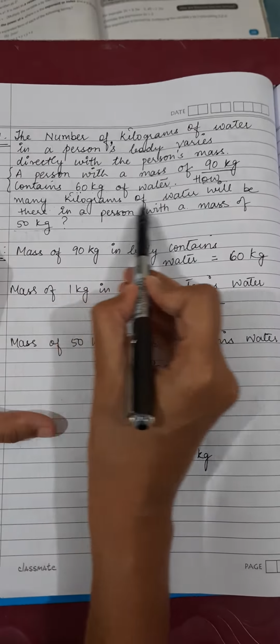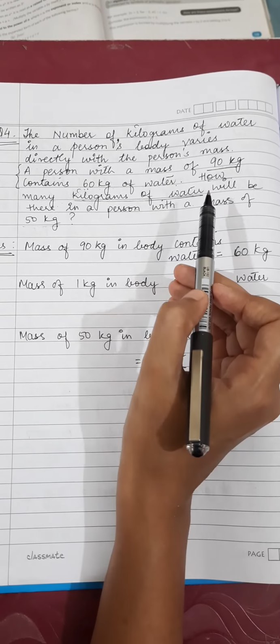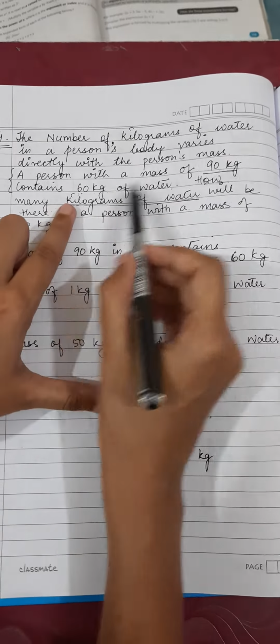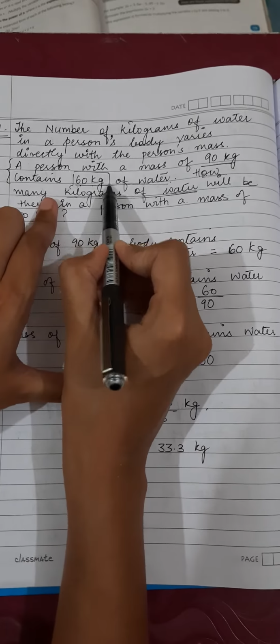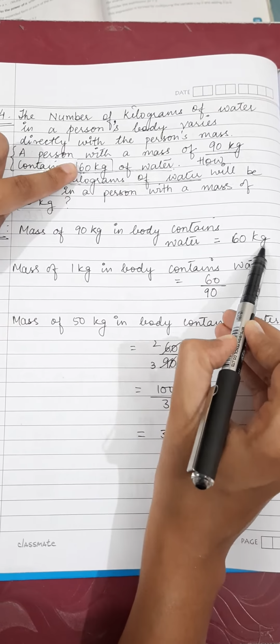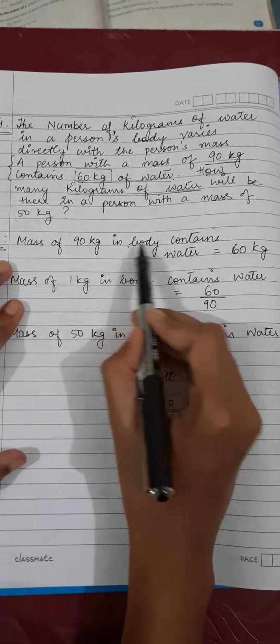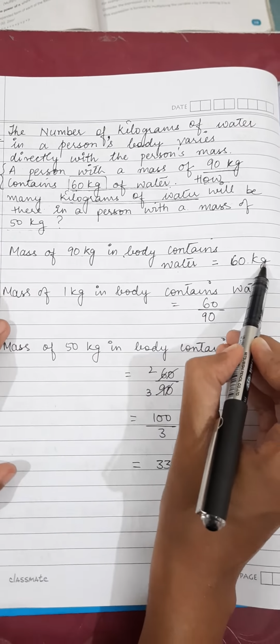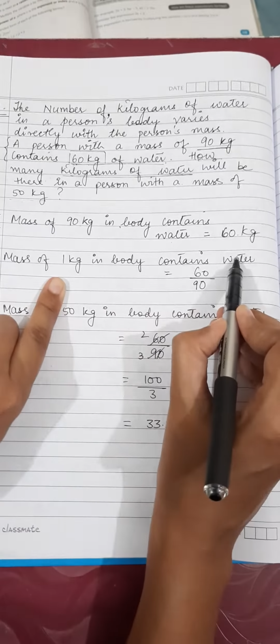How many kilograms of water? Now they are asking, we have to find the water. How much water is there in the body? That means out of 90 and 60 kg of water, this is the quantity of water. So I am going to keep it on the right side. 60 kg will come on the right side. So now let's make this statement. Mass of 90 kg in body contains water how much? 60 kg. Then mass of 1 kg in body contains how much water?